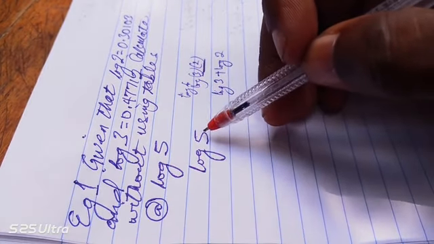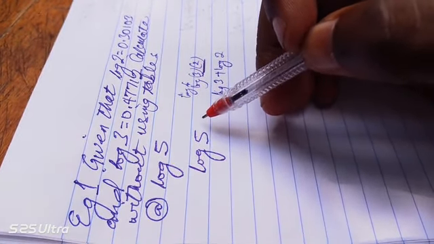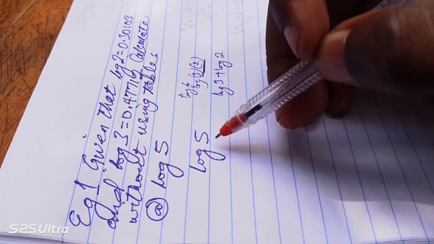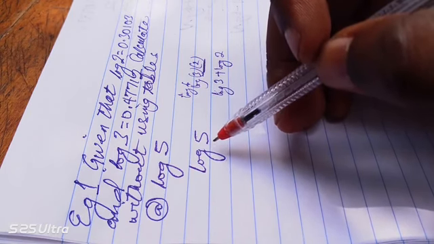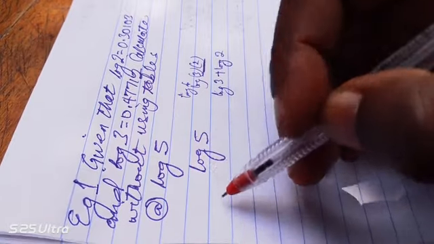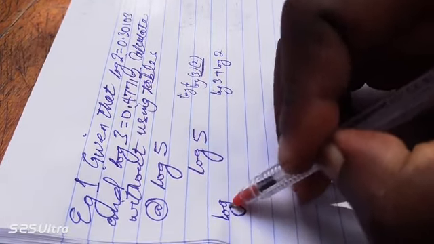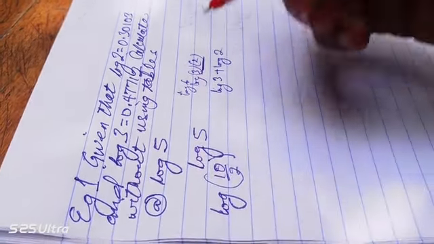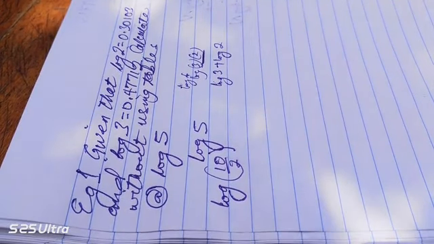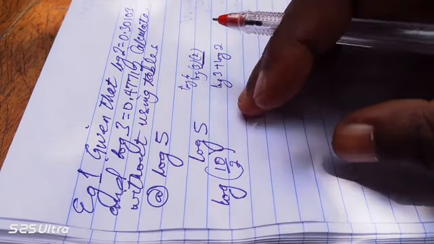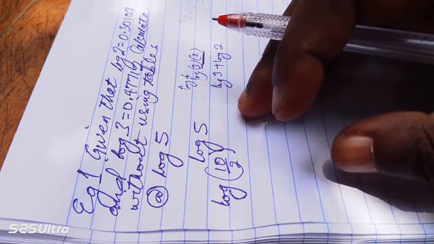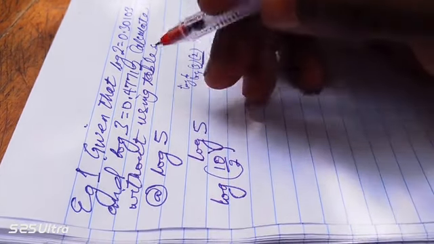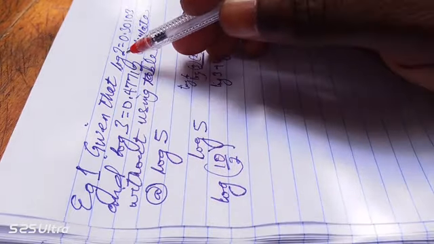Now it's log 5. You can't expand log 5. So what will I do? I will think of going into division. Maybe division will work out for me in log 5. Log 5 can now be written as log 10 divided by 2. Yes, 10 divided by 2 will give me 5. If I work on log 10 and also that of 2, I will get my answer. Even though I don't have log 10 inside this place.